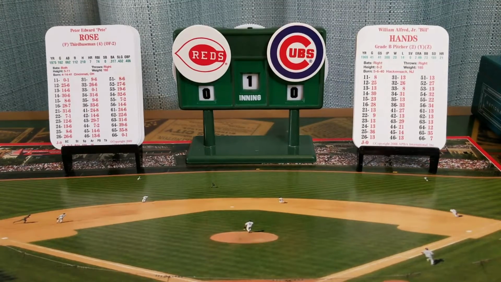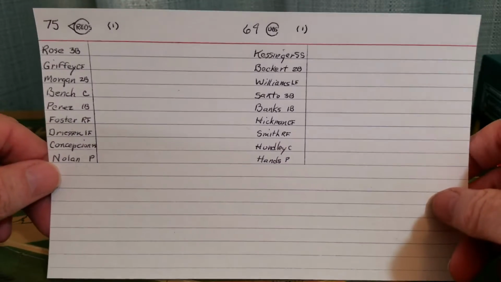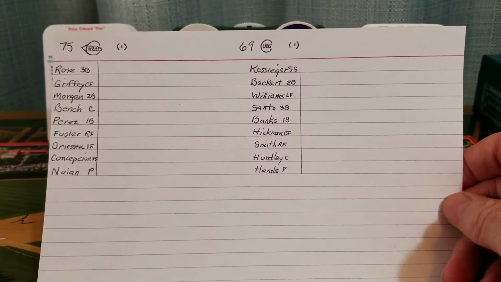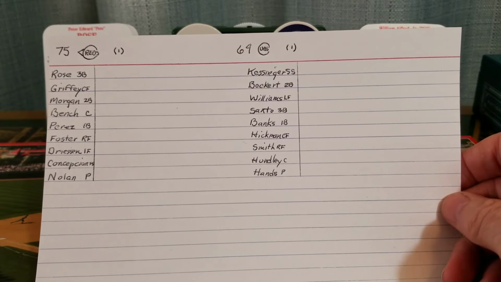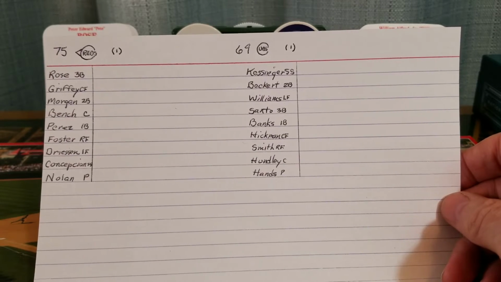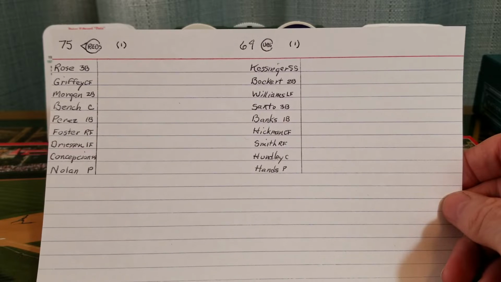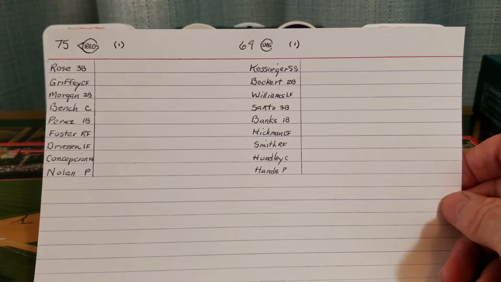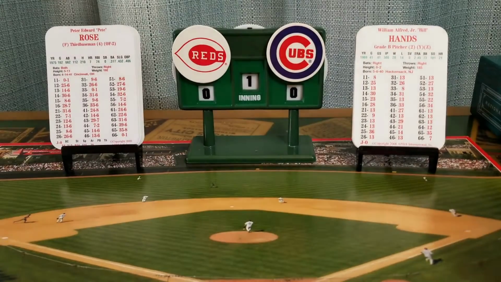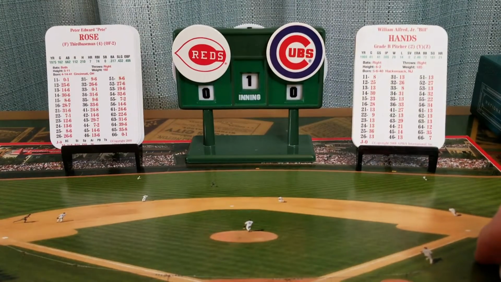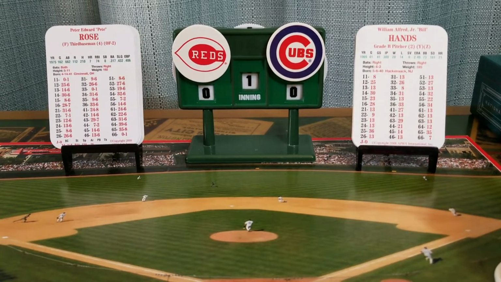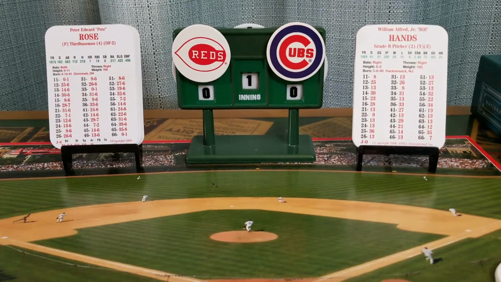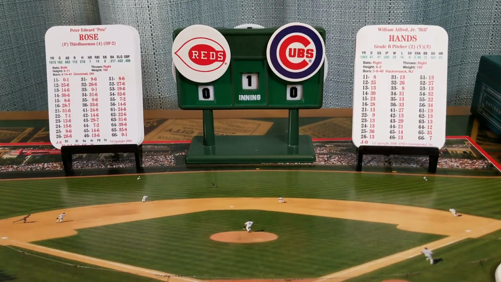Here's a quick look at today's starting lineups. For the Cincinnati Reds, we've got Rose, Griffey, Morgan, Bench, Perez, Foster, Dreesen, Concepcion, and Gary Nolan's the starting pitcher. For the Cubs, Kessinger, Beckert, Williams, Santo, Banks, Hickman, Smith, Hundley, and Hands starting for Chicago. Hands is a grade B with XY modifiers, and both teams will be good defensively. They're going to be using the fielding column.